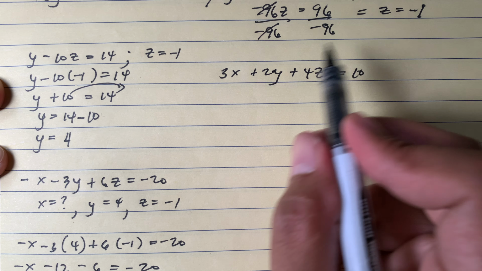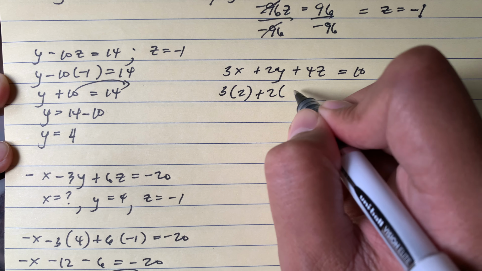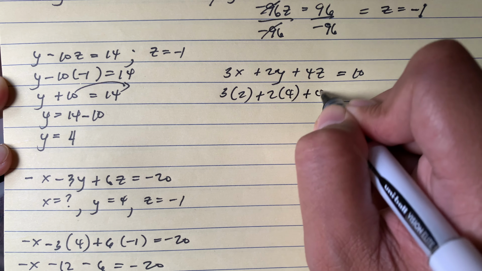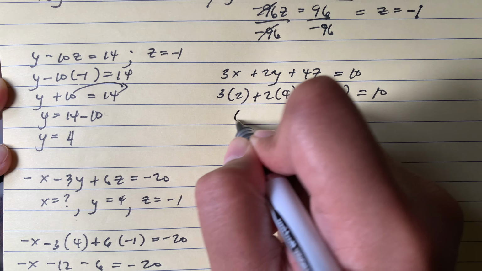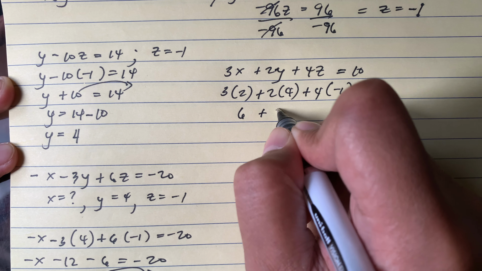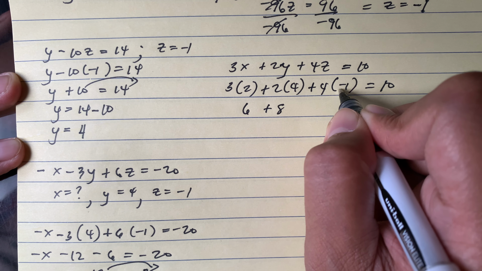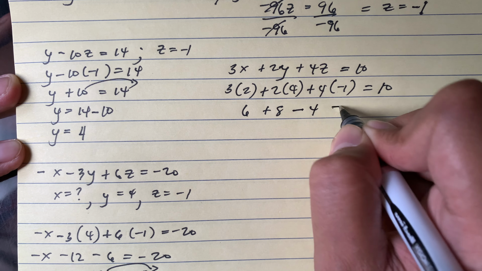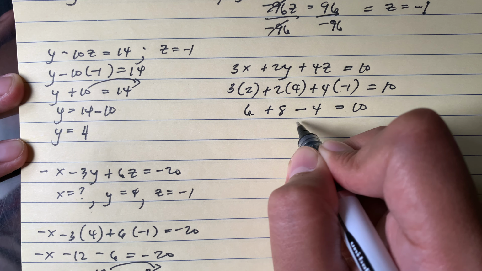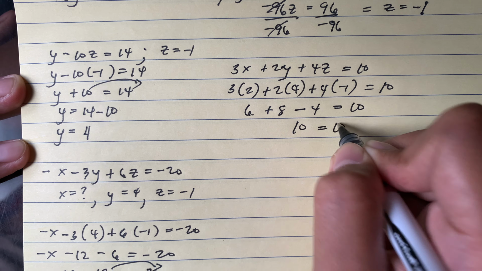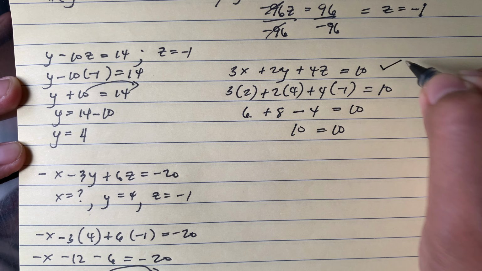So 3 times 2 plus 2 times 4 plus 4 times negative 1 is equal to 10. So 6 plus 8, then 4 times negative 1 will be minus 4 is equal to 10. 6 plus 8 is 14, minus 4 is equal to 10. So 10 equals 10. So our first equation is satisfied.